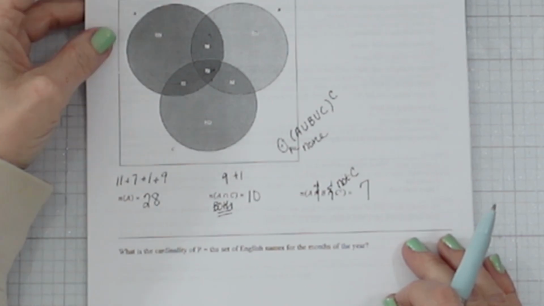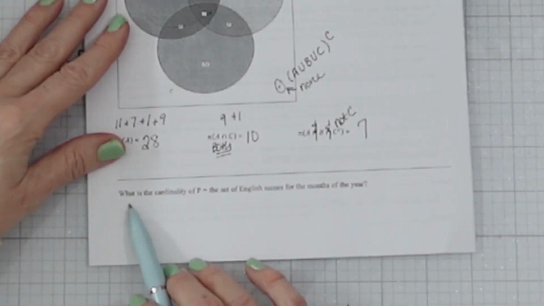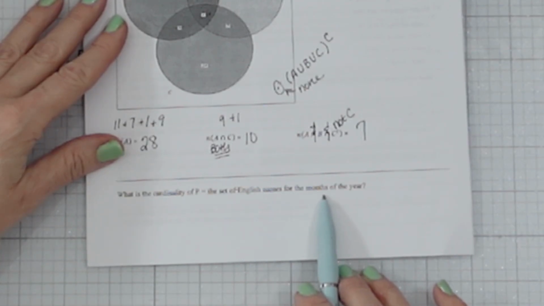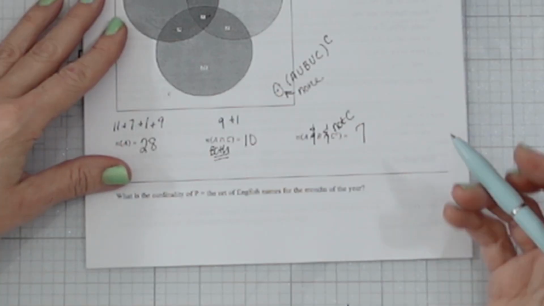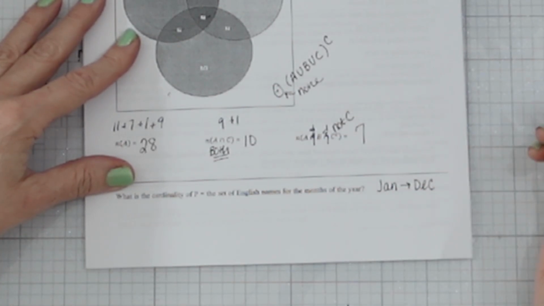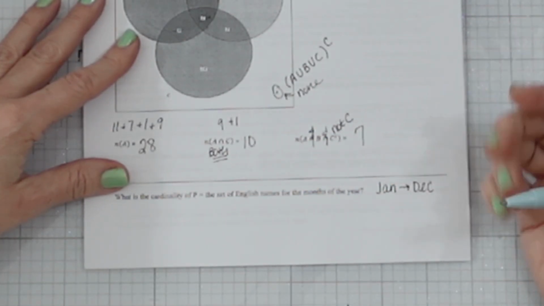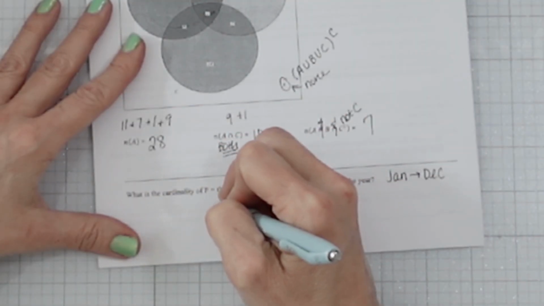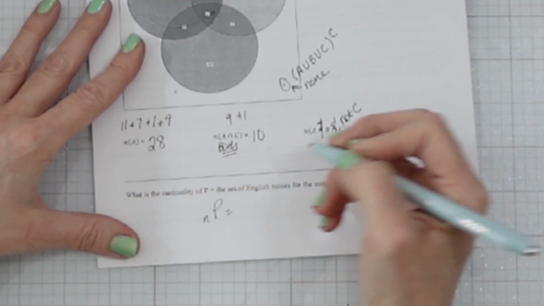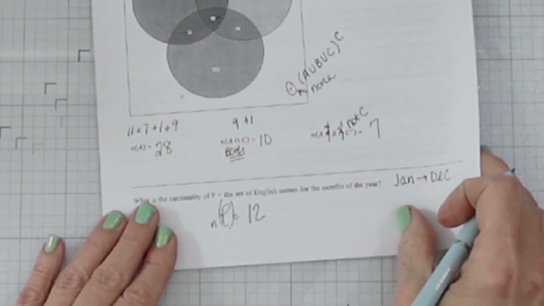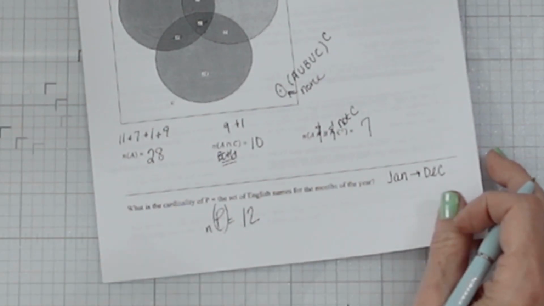Then we're going to start applying this to some situations. What is the cardinality of P, which is the set of English names for the months of the year? So I want you to think about it. We have January through December. So how many months is that? Well, in our calendar system, that would be 12. So the cardinality would be 12 months. That's how many names that you would write on your paper. Okay, moving on.